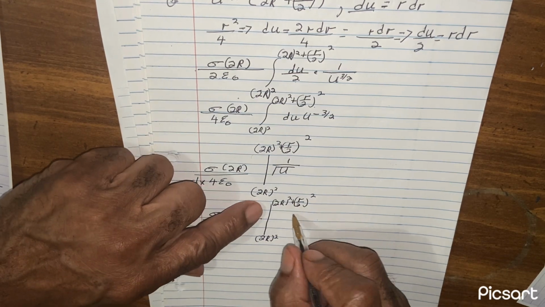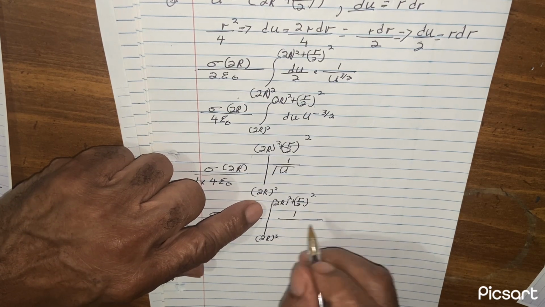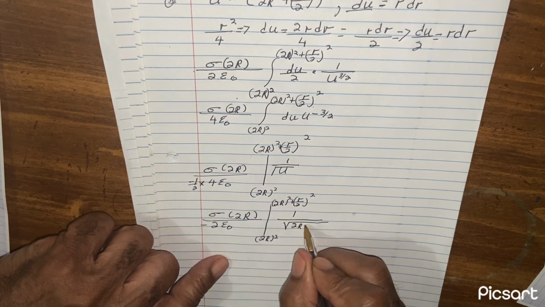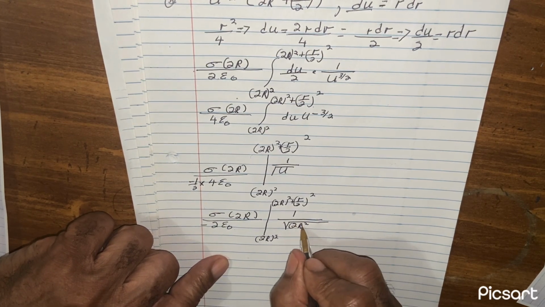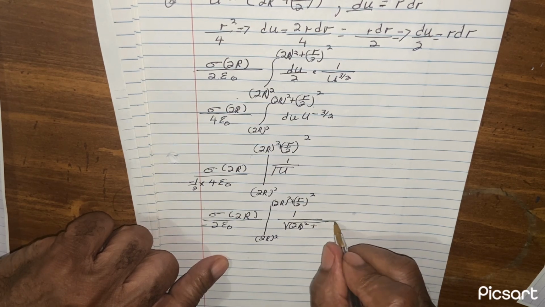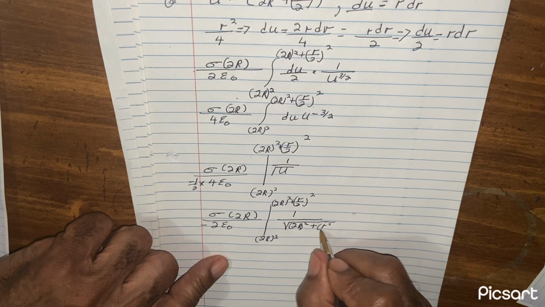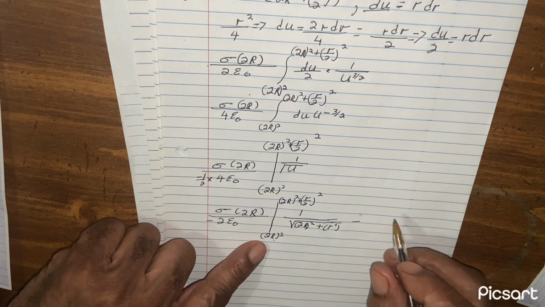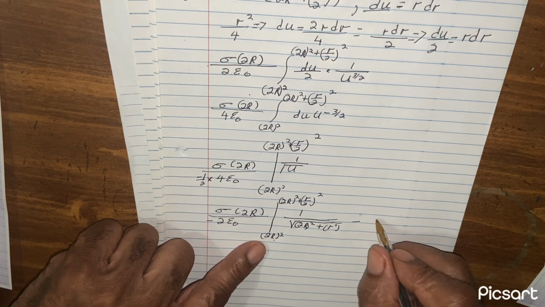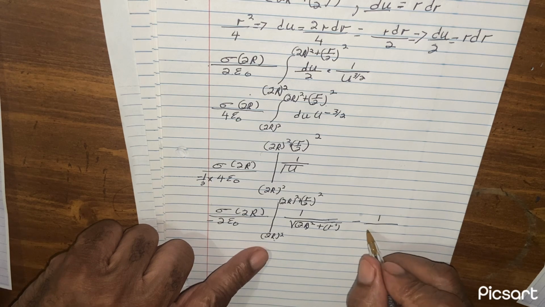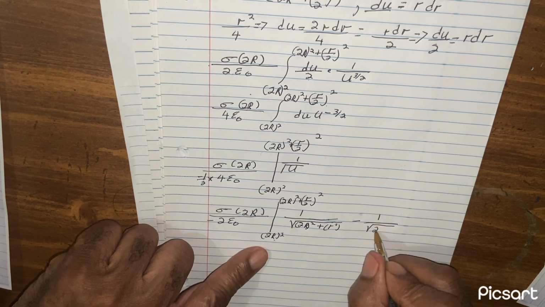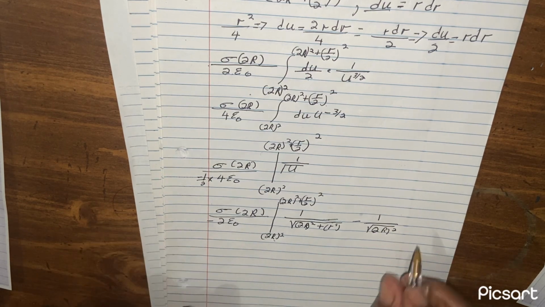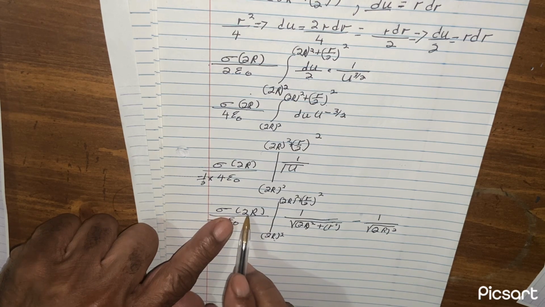So putting this in, 1 over the square root of 2r squared plus r squared minus this limit, which is going to be 1 over the square root of 2r squared, and we're going to distribute this 2r.